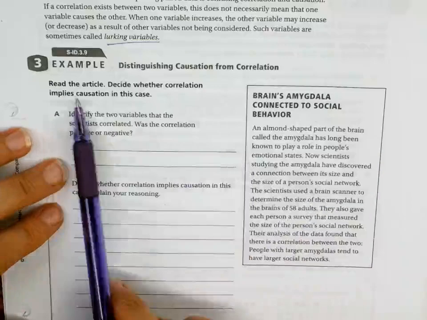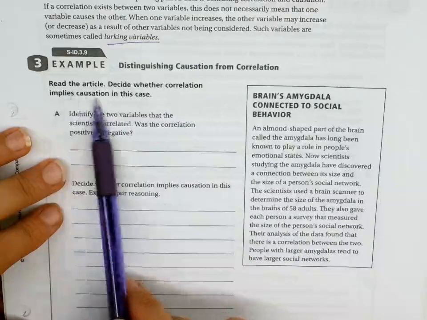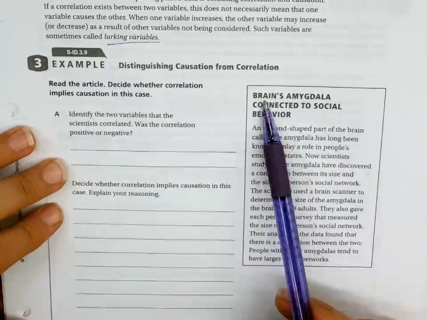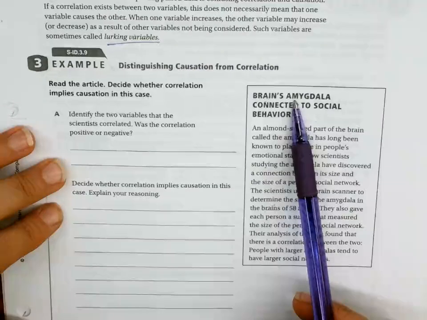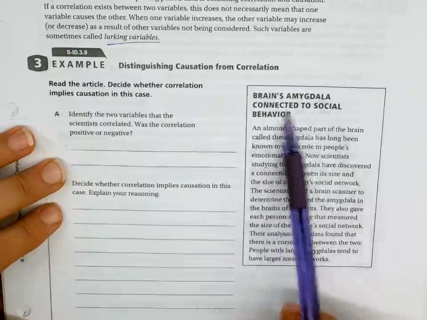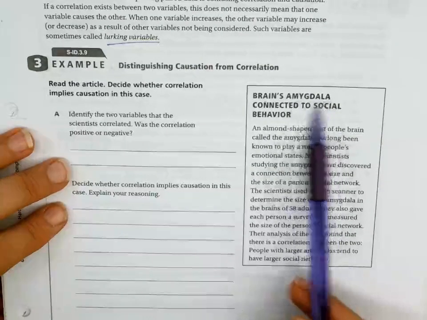All right, so it says read the article. Decide whether correlation implies causation in this case. Brains, oh my goodness. How do I say that? Imagine something connected to social behavior. Does anyone know how to pronounce that?